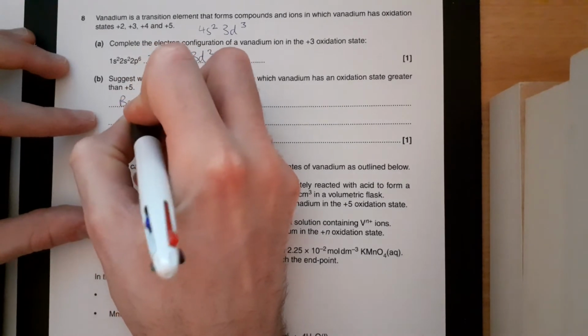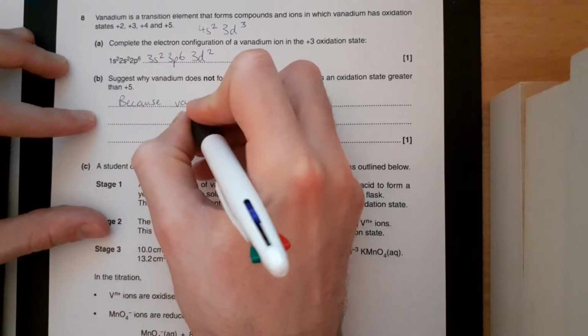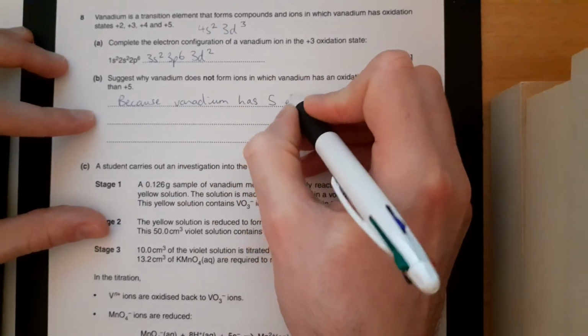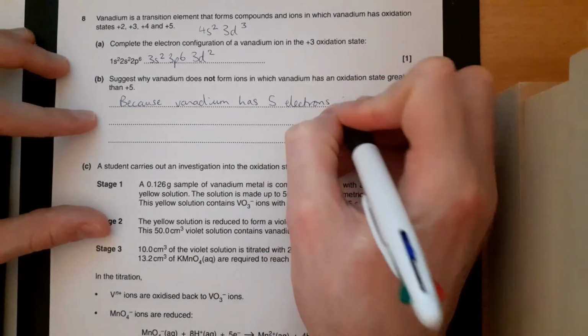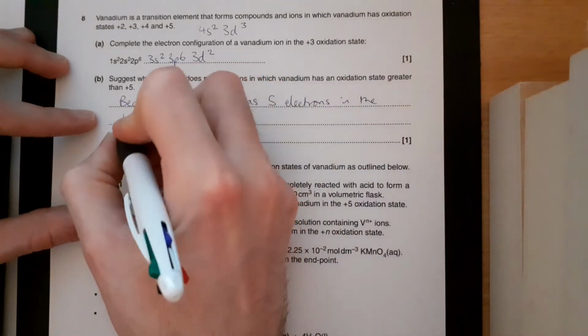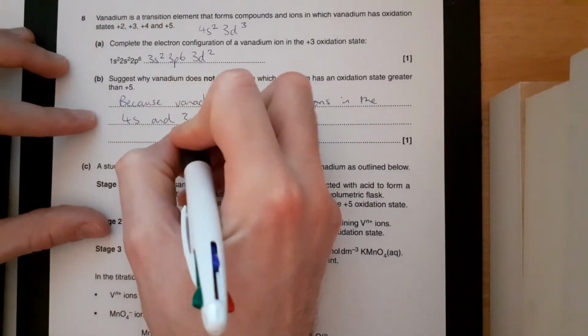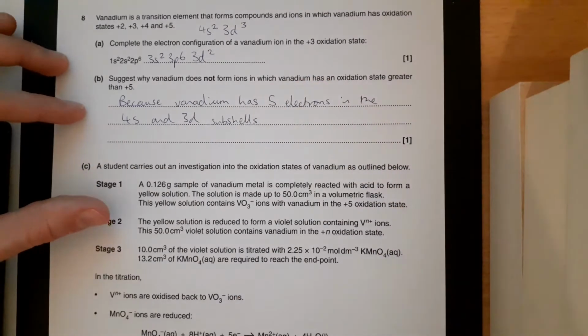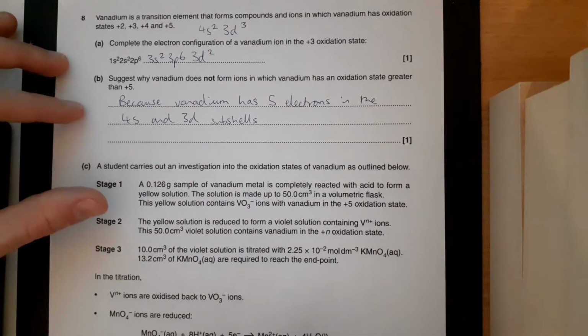Because vanadium has 5 electrons in the 4s and 3d subshells, and those are the only electrons that we're going to be removing.